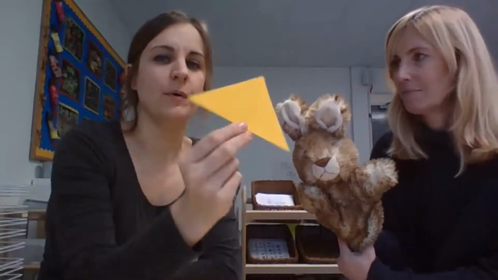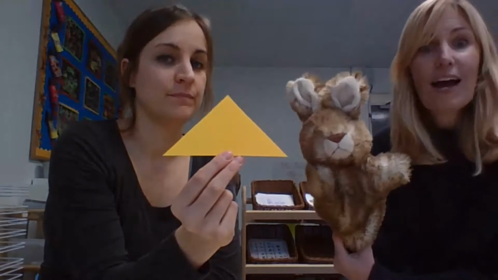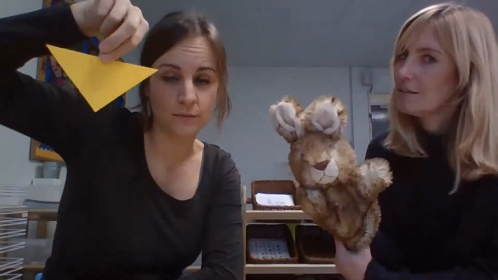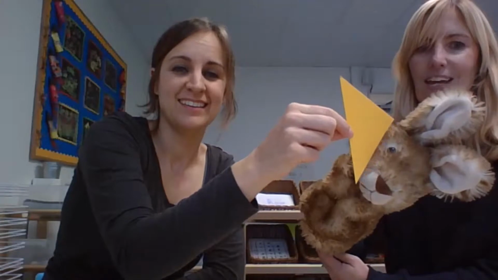Bunny, if I turn it that way, what shape is it? A triangle. It's still a triangle. What about if I put it this way? Triangle. What about if I put it over here? Check. 1, 2, 3. Still a triangle. That's right. So triangles can look different depending on what position they're in, but as long as they've got 3 straight sides and 3 corners, they are a triangle.